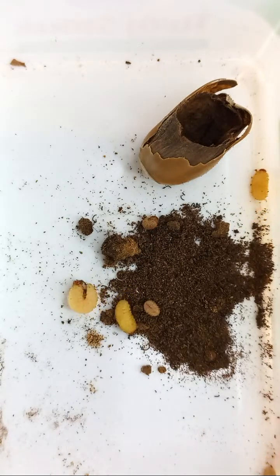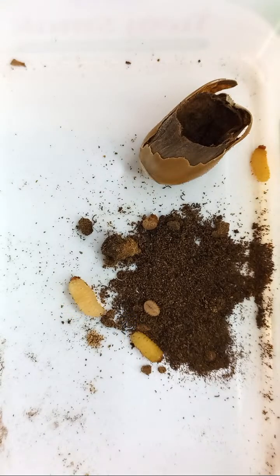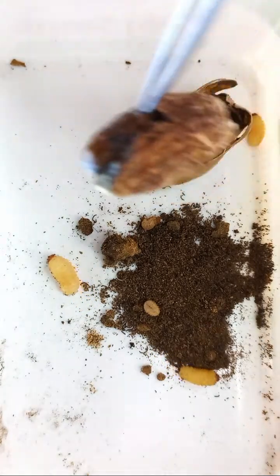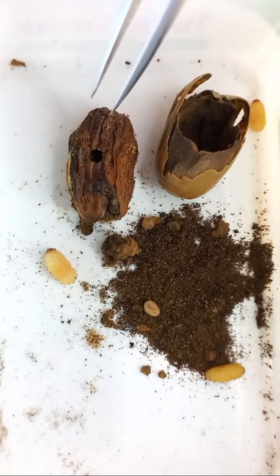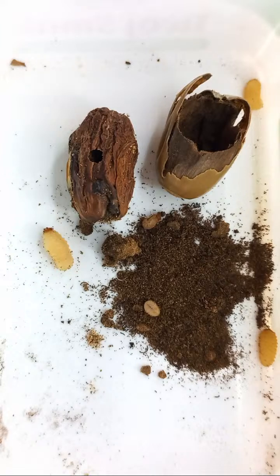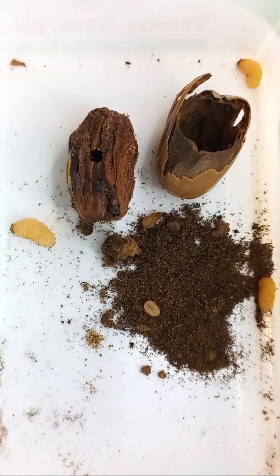The acorn is partially eaten, but not all. Also with the hole. You see, this is a hole in the seed. So yes, we have checked 2 small acorns, seeds of oak.